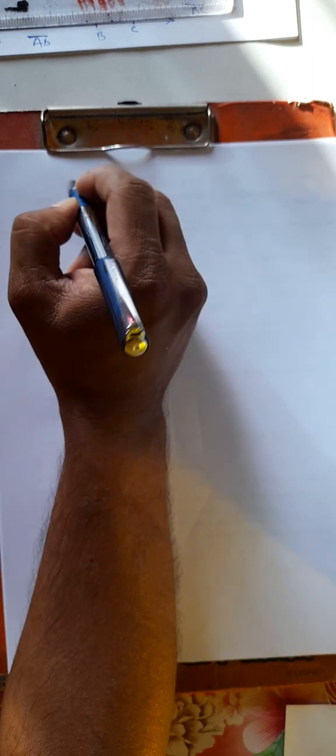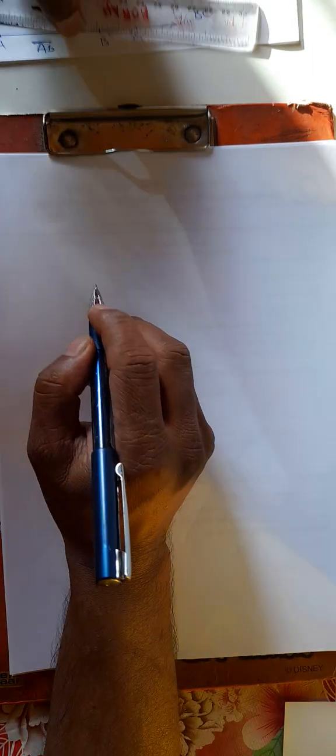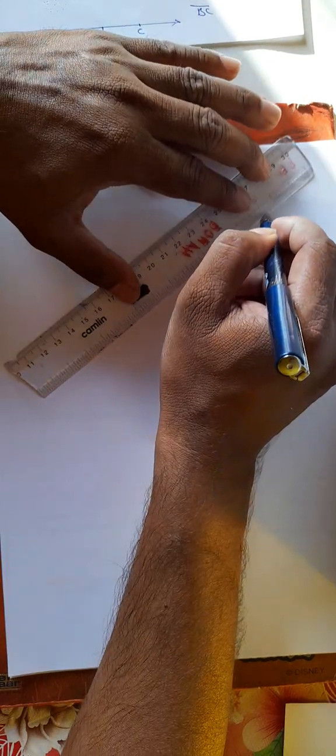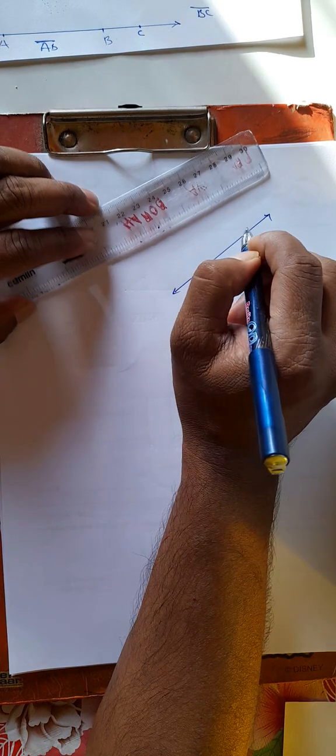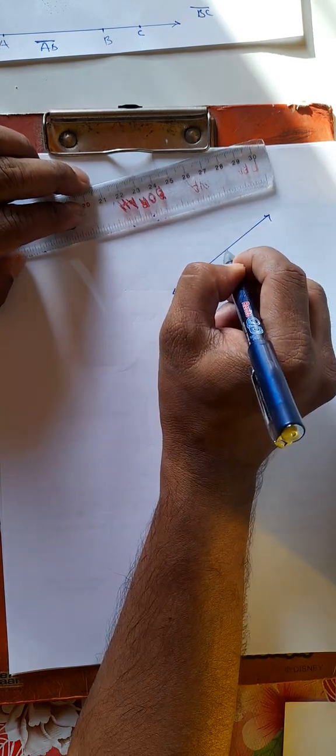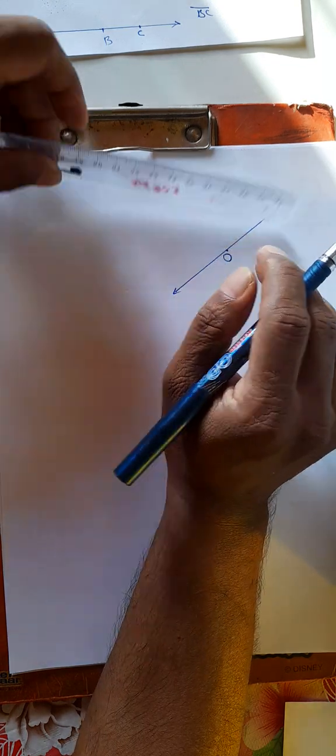Now let us do one exercise from the CBSE curriculum. Suppose you are given this line. This point is O. There are two rays here.